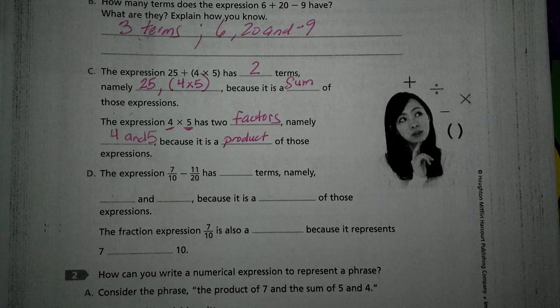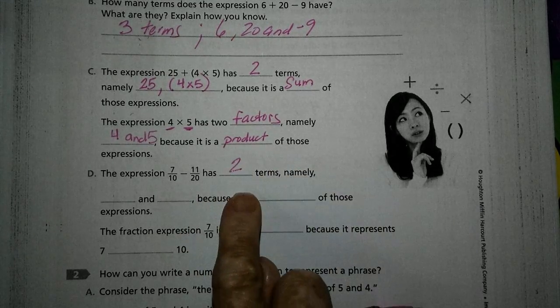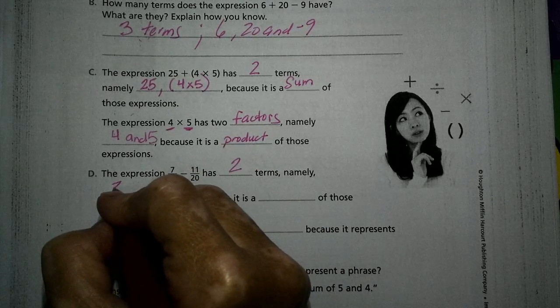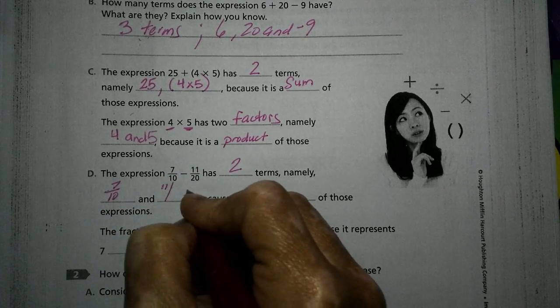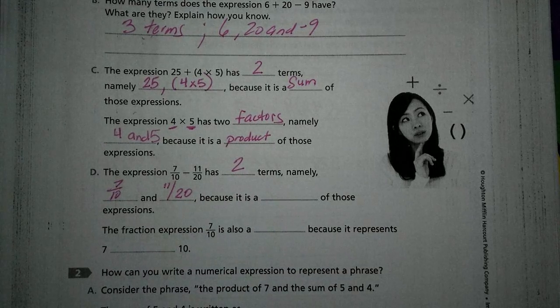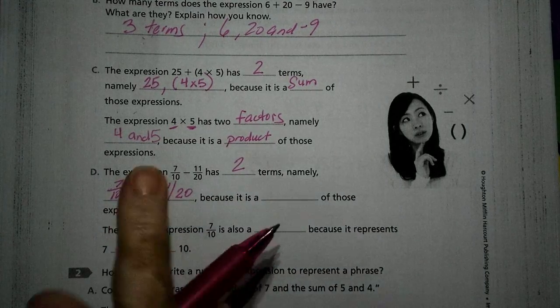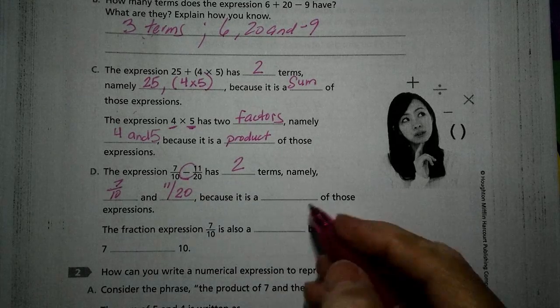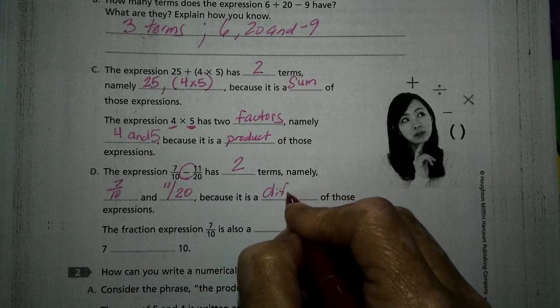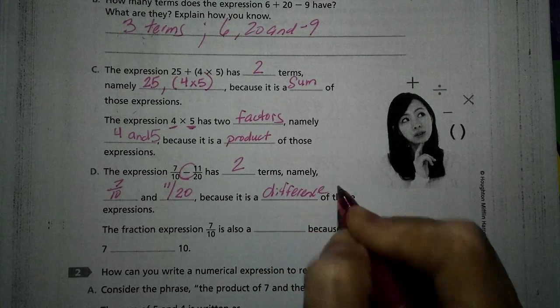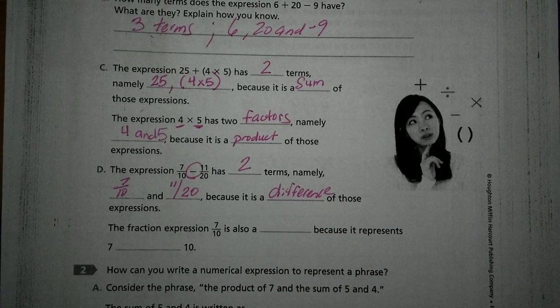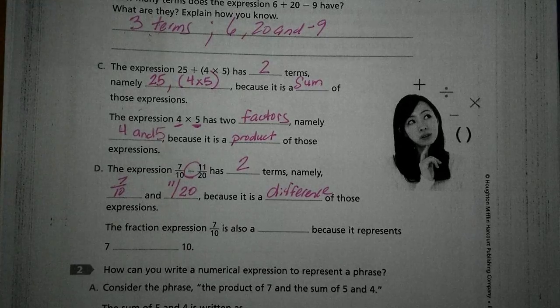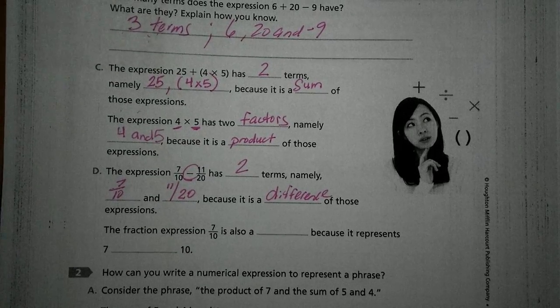It has two terms. 7 over 10 and 11 over 20. Yep. So 2 terms. And why is it? Because it is, right? We're going to call it the difference of those expressions. So D is a tricky one too, because it has both factors and terms.